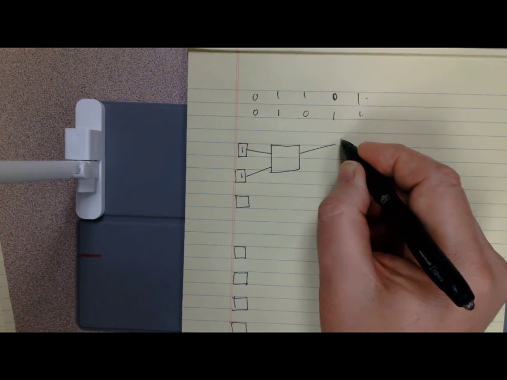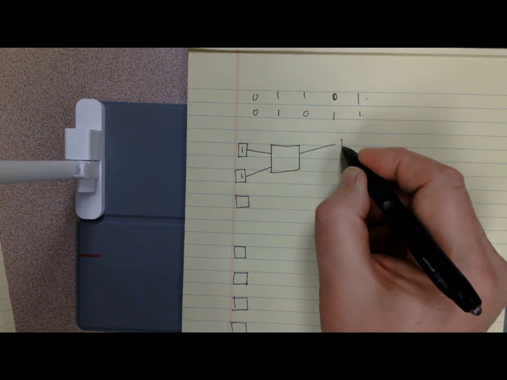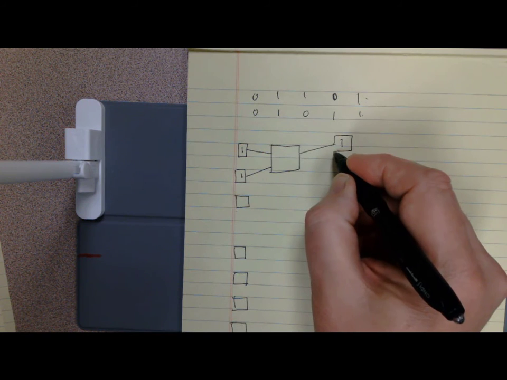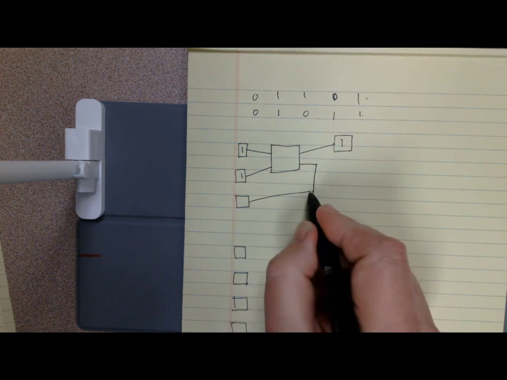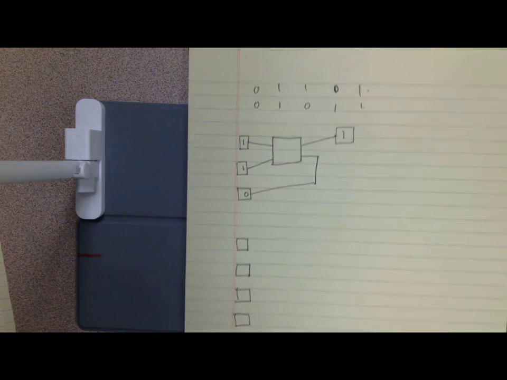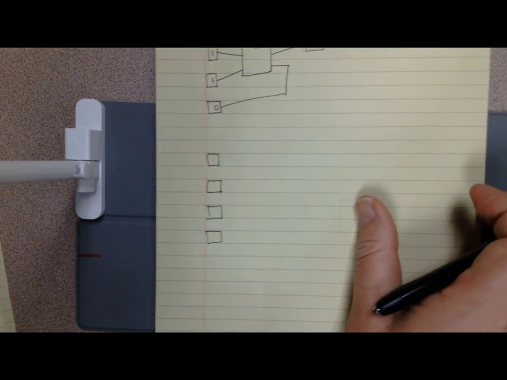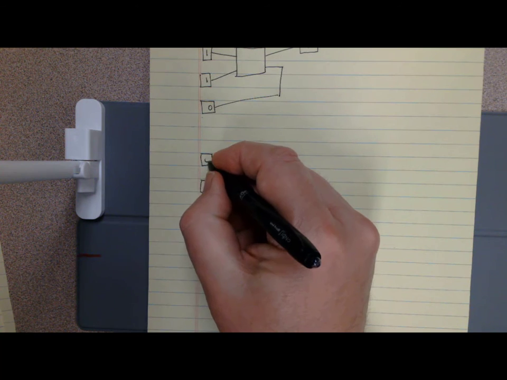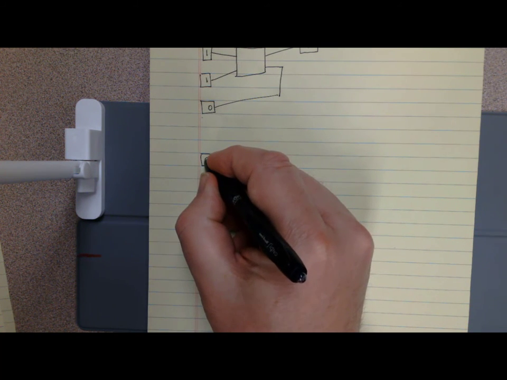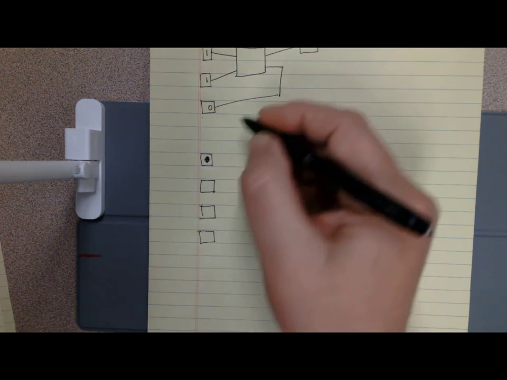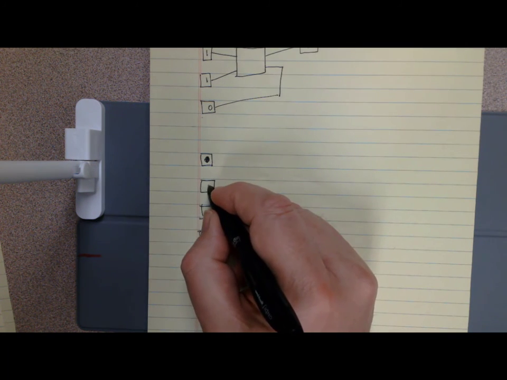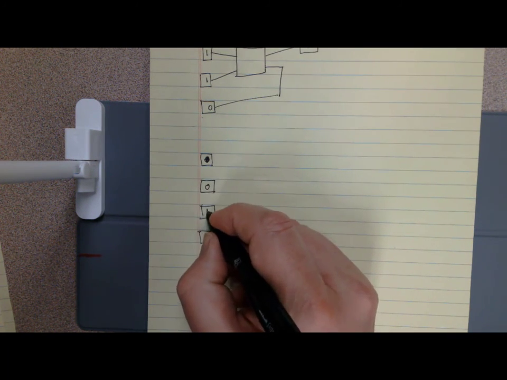We spit out, in binary, that's 1 and 0. So we carry the 1, and we put down the 0. So now we go to the next level. I have my carry of 1. I have my 0 there, and then I have my 1.